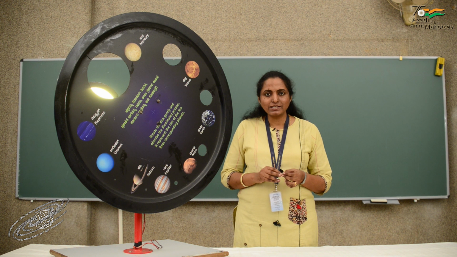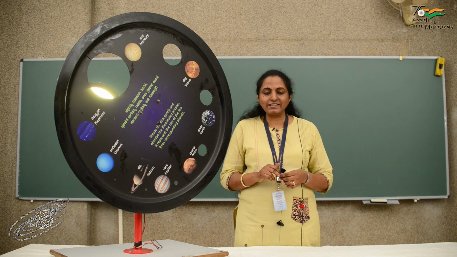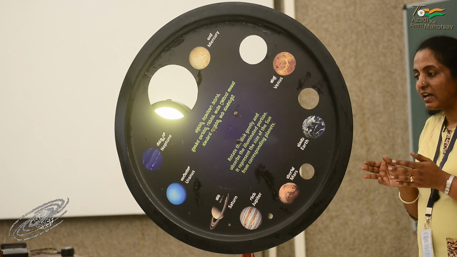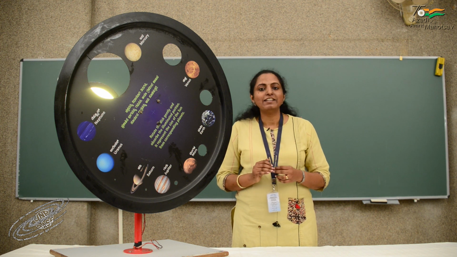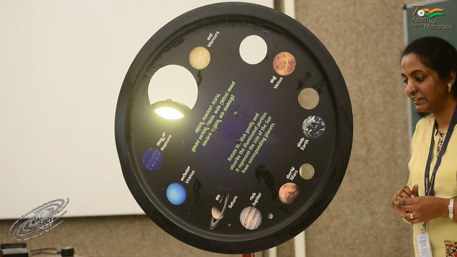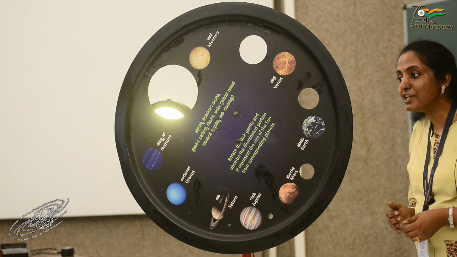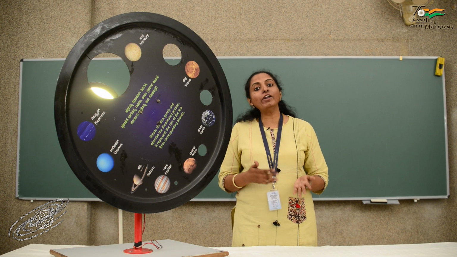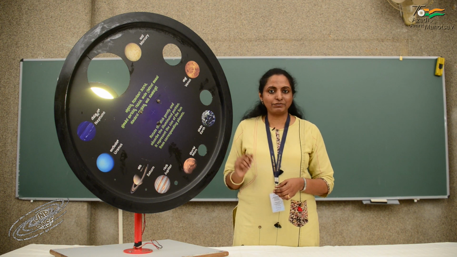Angular size means it is the angle subtended by the object at our eyes. So, our Sun subtends an angle of half a degree or 30 arc minutes at the eye of an observer standing here on Earth. But on other planets, how large would the Sun appear? What will be the angular size of the Sun on other planets? Now, let us see that with the help of this model.